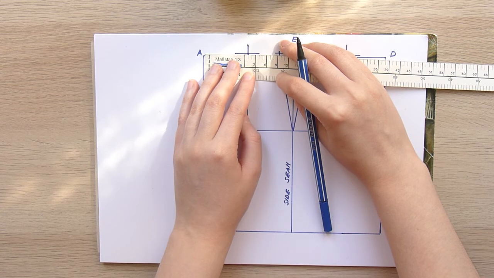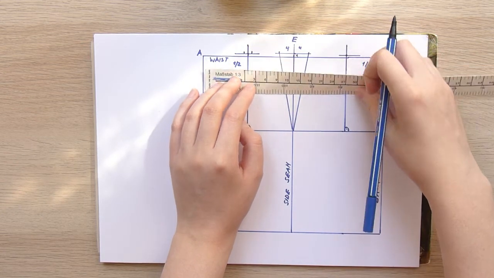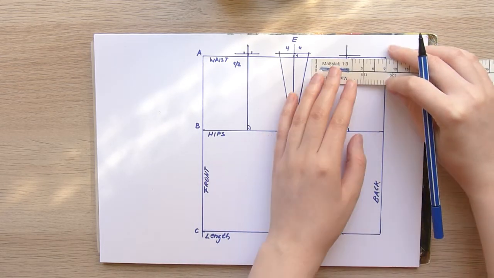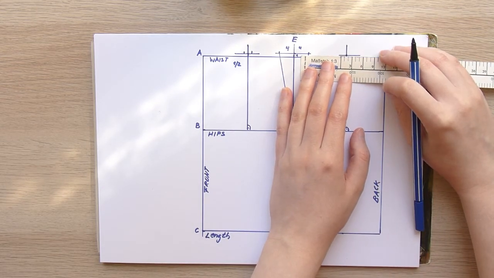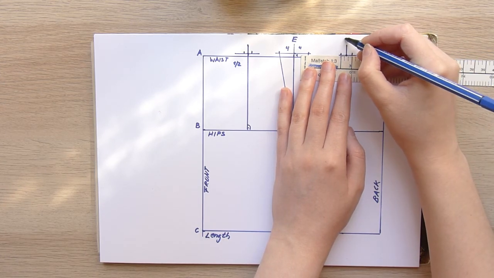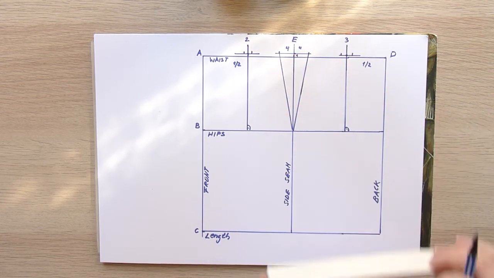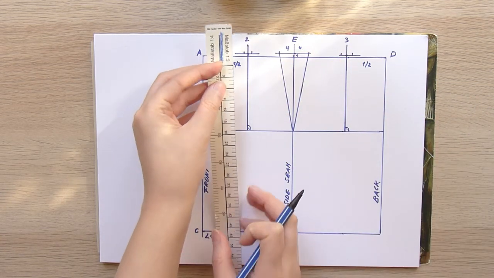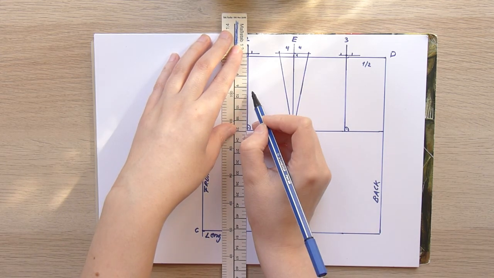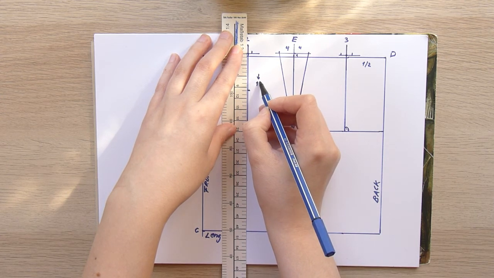Now you measure 2 centimeters for the front dart and 3 centimeters for the back dart. I go down and measure 10 centimeters.